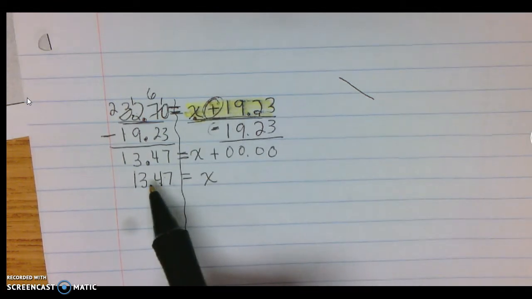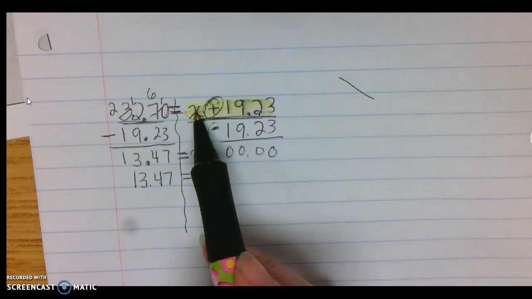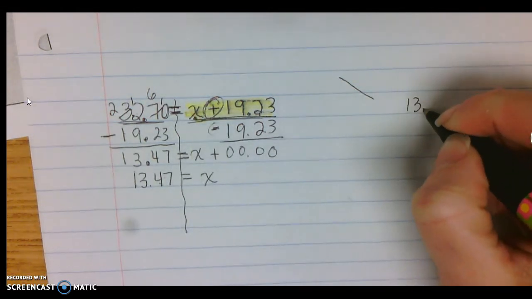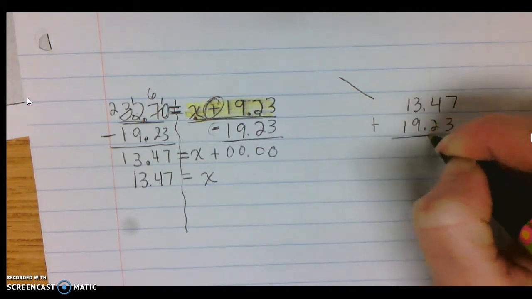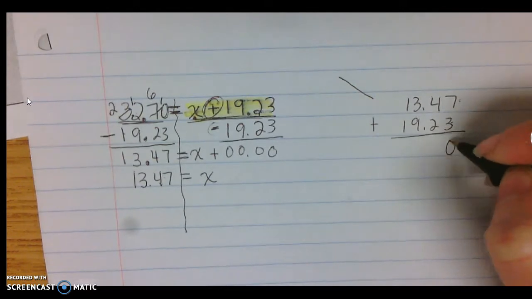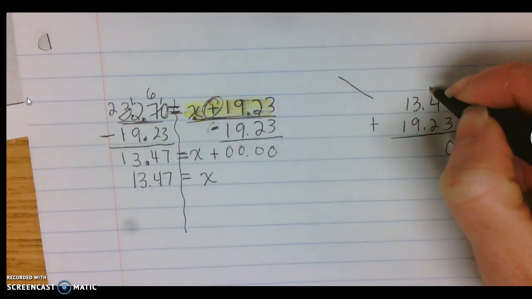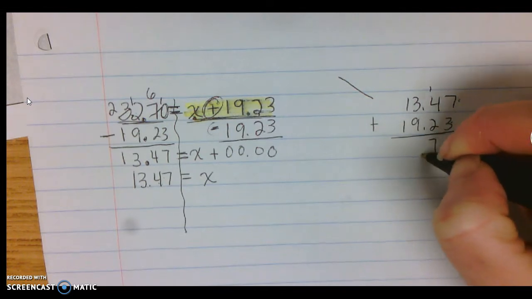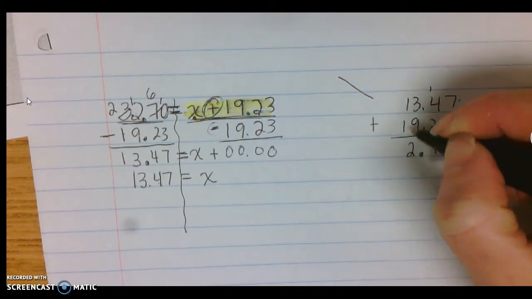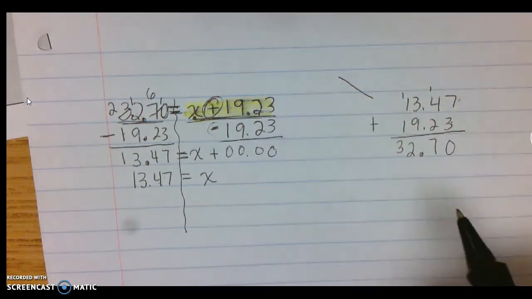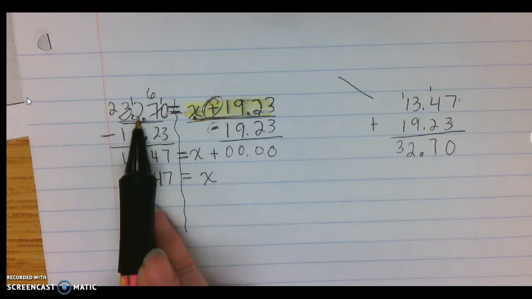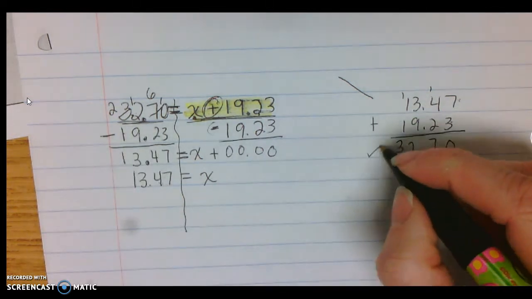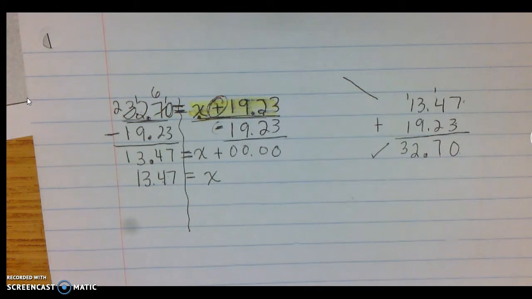Since I now know that x is the same as 13.47, I should be able to plug it right back in here and do 13.47 plus 19.23. So 7 plus 3 is 10, carry the 1, 4 plus 1 is 5, plus 2 more is 7. 3 plus 9 is 12, carry the 1. So I ended up with 32.70. If I go back to my original, it's 32.70 or 32.7. So that is checked. I know I did that correctly.